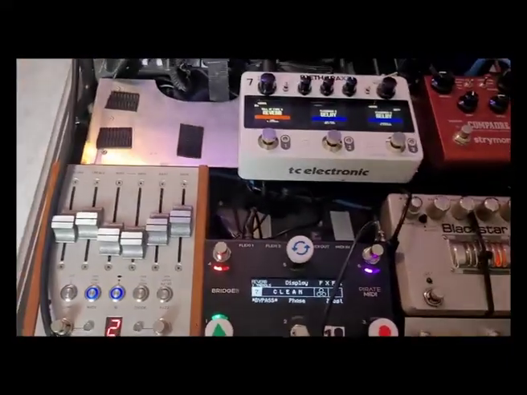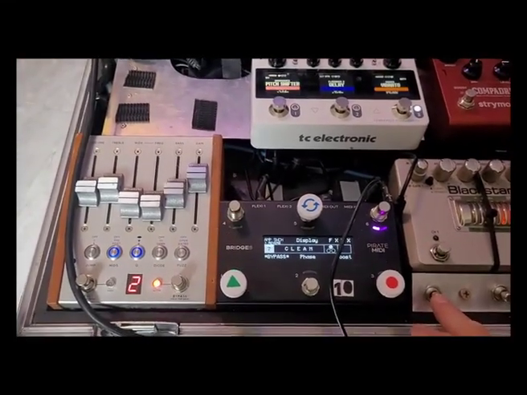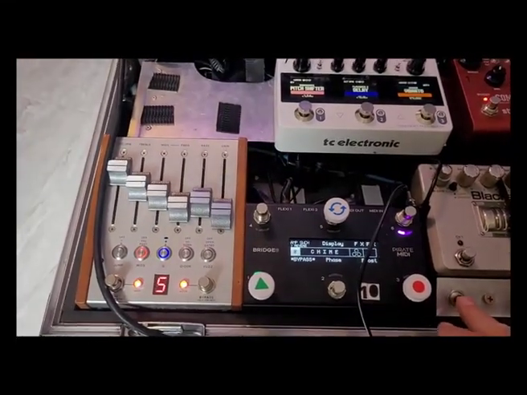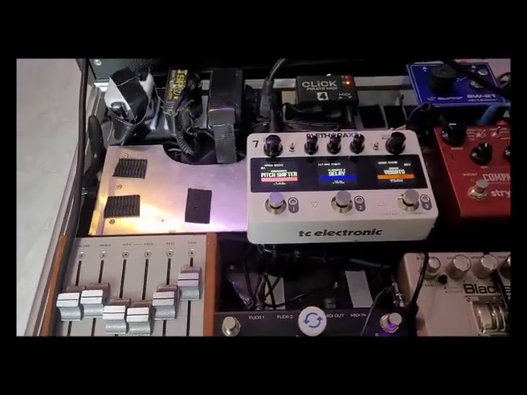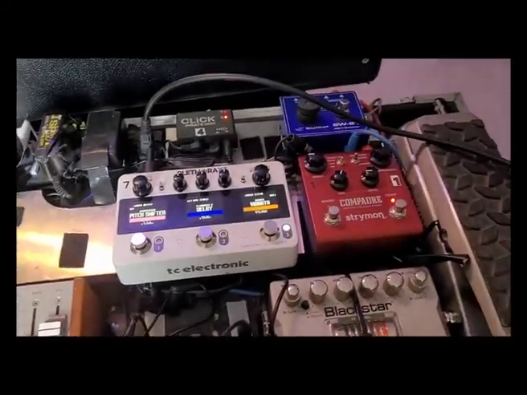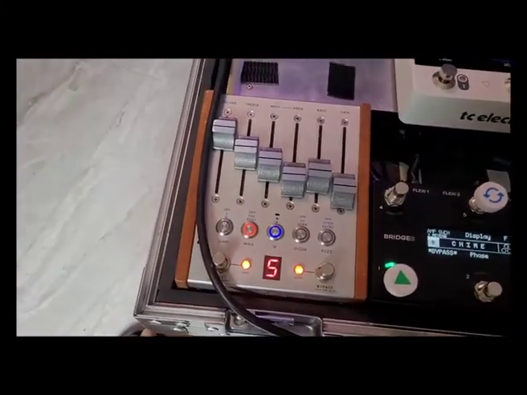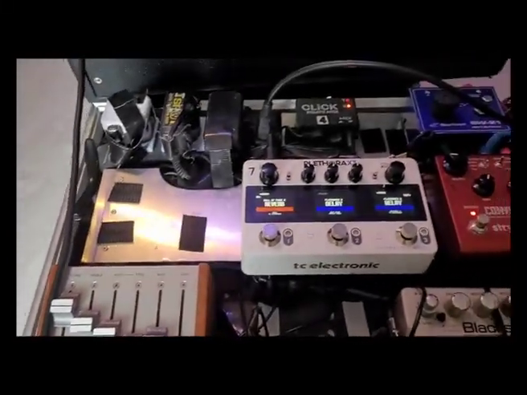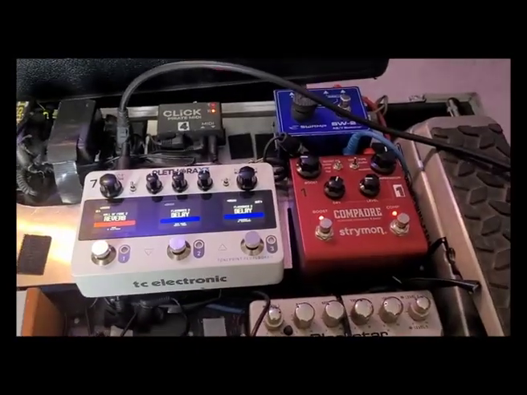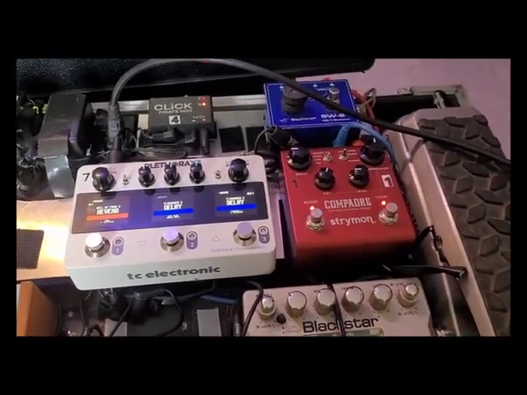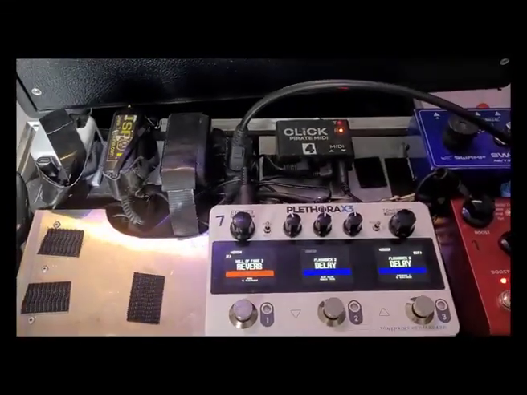So one of them is either tip or ring. When I press this, it changes the patch between a preset clean and what I've called chime. So you can see I'm pressing the switch, it's changing. The control device is a Case Bliss preamp, a Plethora X3 from TC Electronic, and a Strymon compressor. I also have a Pirate Midi Click.